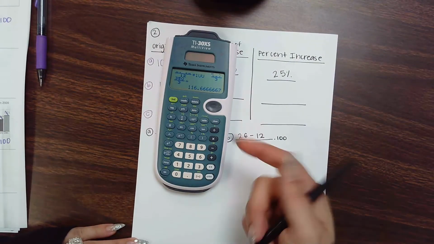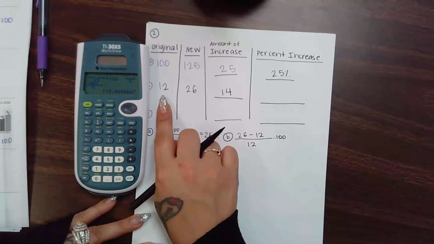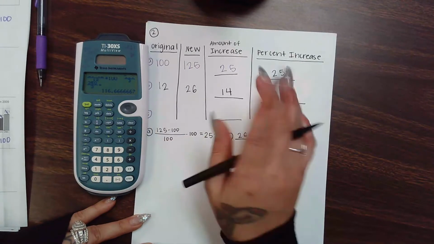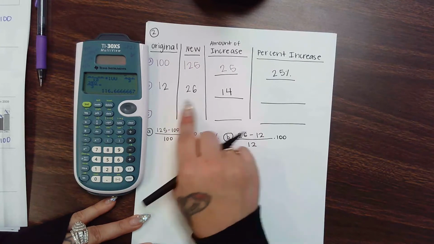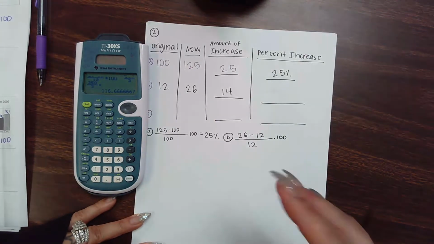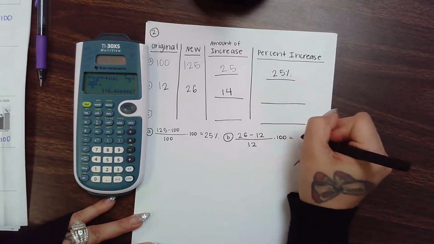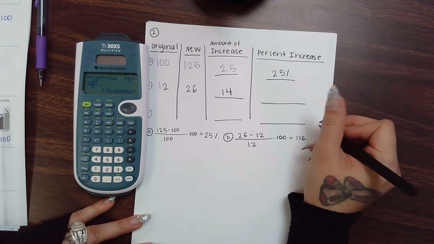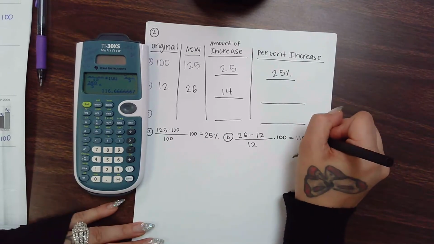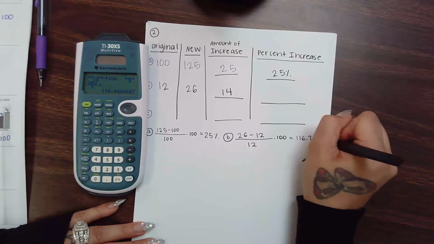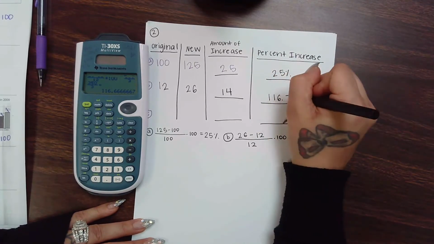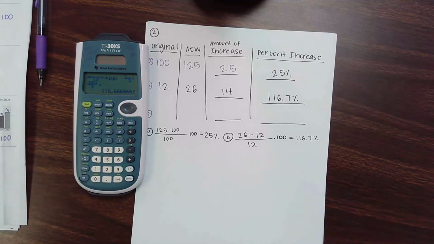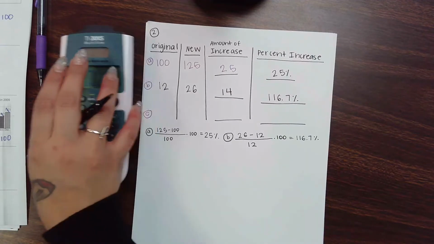And like I said, the price, right? Oh, sorry. Yeah, that was the right one. The price from 12 to 26, if you noticed, did double. So 100% more of it was added and then some. And so we have 116 point, let's round it to the tenths and just say 7. And that is a percent change. So I would probably find a different fair to go to, unless they've just really upped the entertainment.